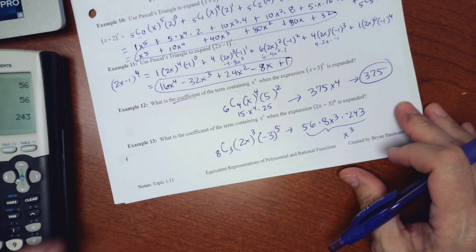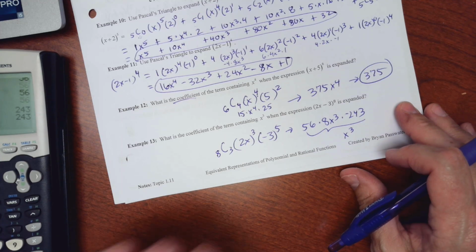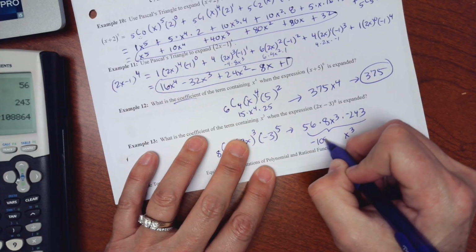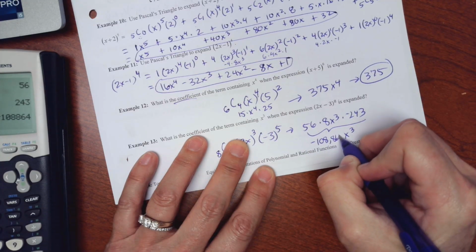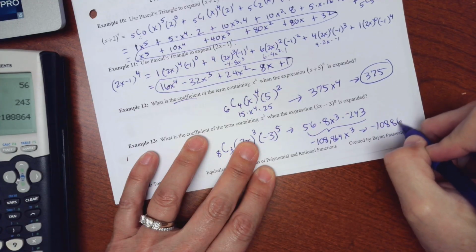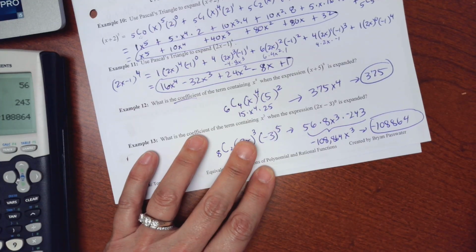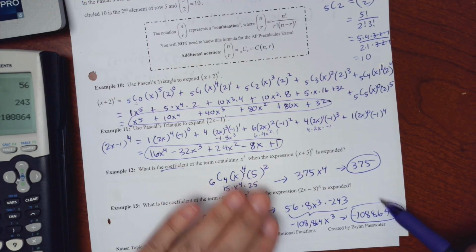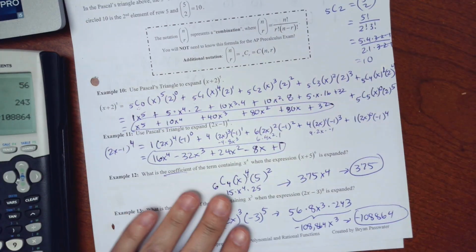So let me see. Negative 243 times 56, gosh, times 8. Oh no. Negative 108,864. So my coefficient is negative 108,864. There we go. Okay, so that's what you gotta do, and most of the time you're gonna be doing something like this down here, not necessarily doing the whole thing.